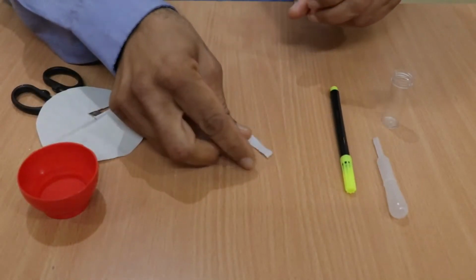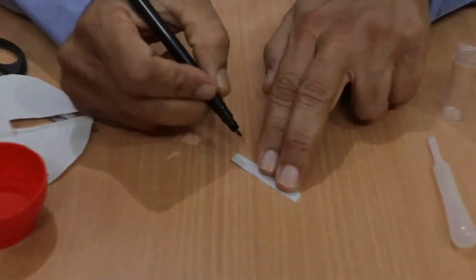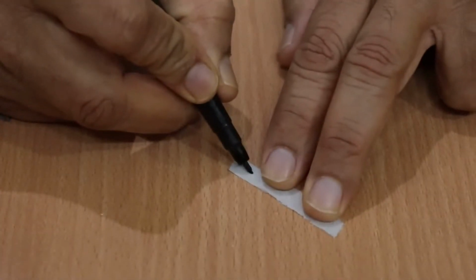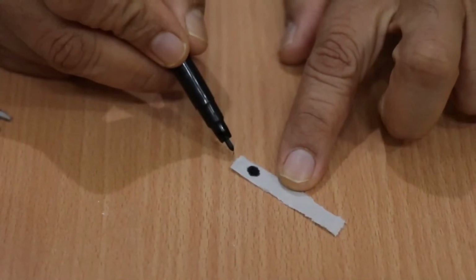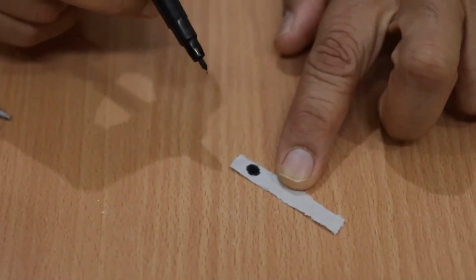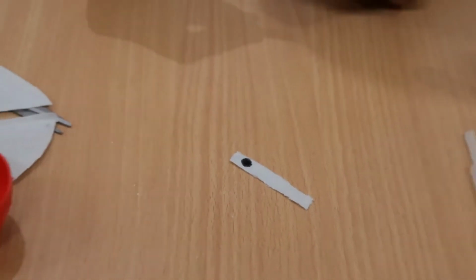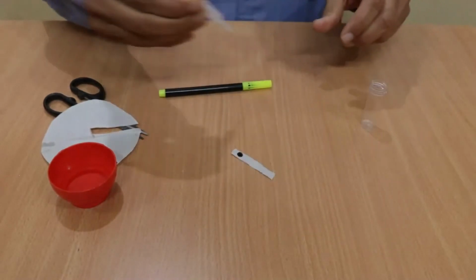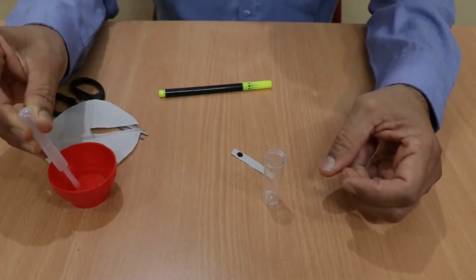On this strip, I'll make a dot using this sketch pen close to one end, but not exactly at the end of it. So I have made a black colored dot on this. Let us add a very small quantity of water into this vial.